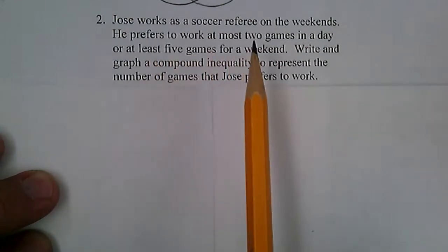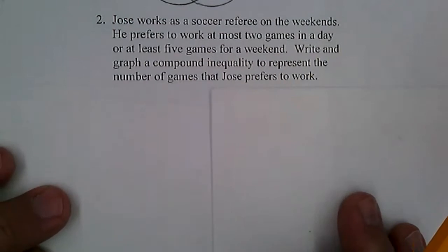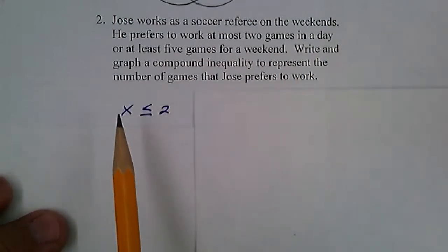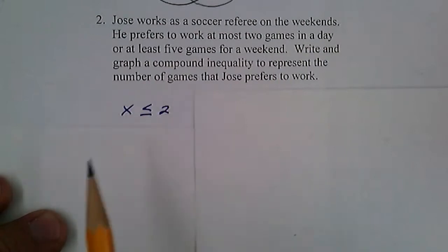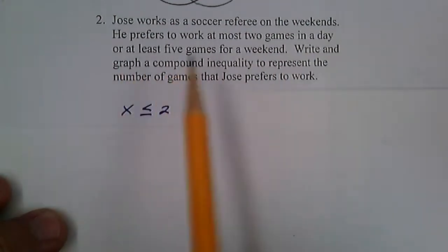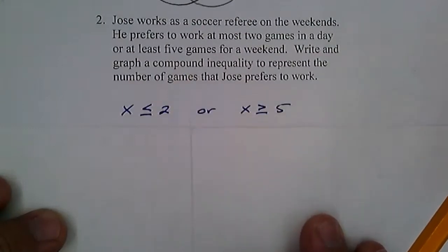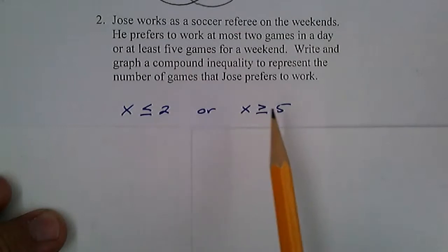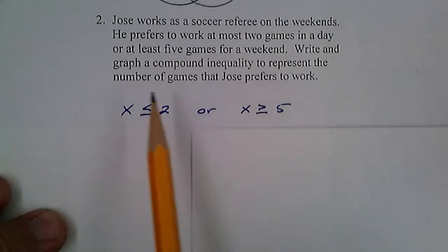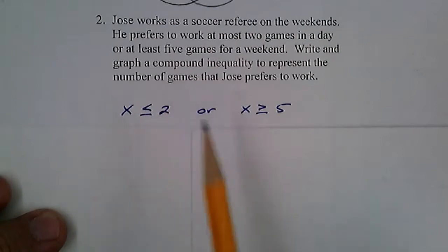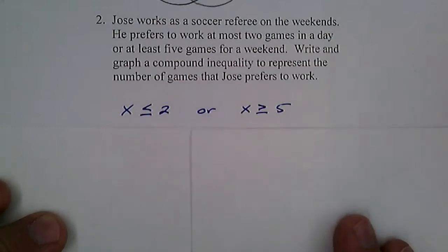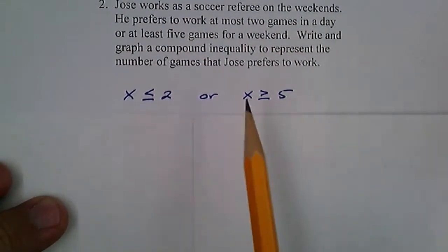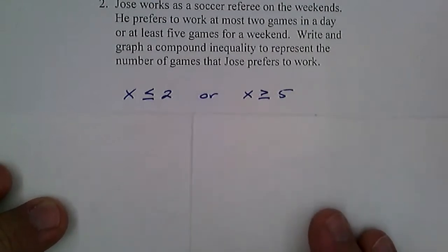So we know that at most means the most in a day. So at most, he wants less than or equal to 2 if he's going to get just one day out of the week. Let's say he's just getting Saturday. Or he wants at least, that means the lowest would be 5. So he wants greater than or equal to 5. Okay, so if he's doing one day, he doesn't want more than 2. But if it's the whole weekend, then he says, okay, well then give me at least 5. If they want him to work for both days, then he wants at least 5 games if he's going to give up his whole weekend.